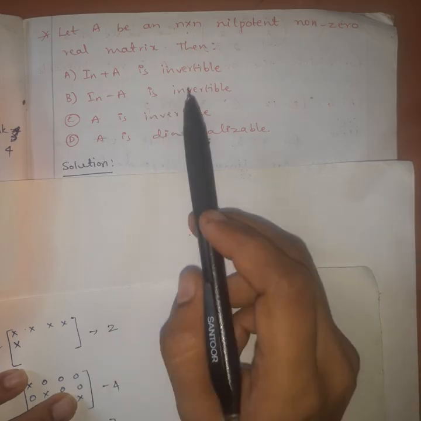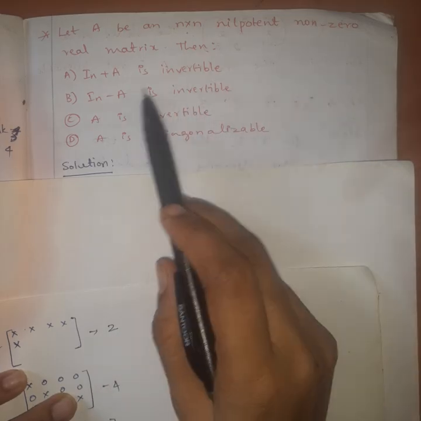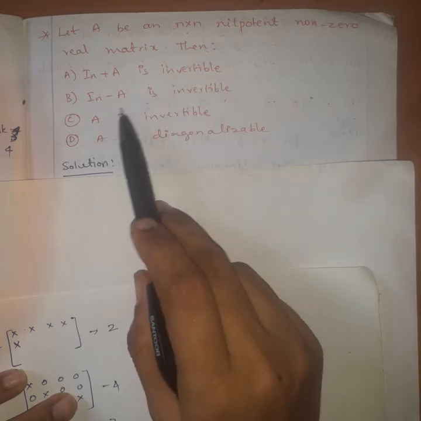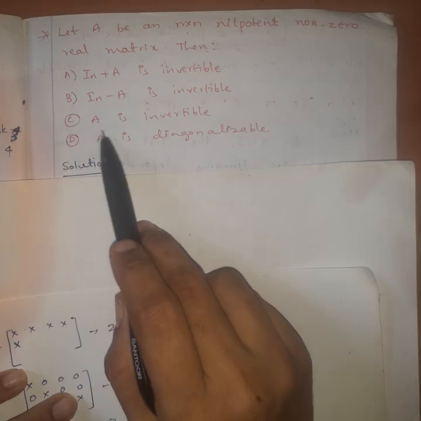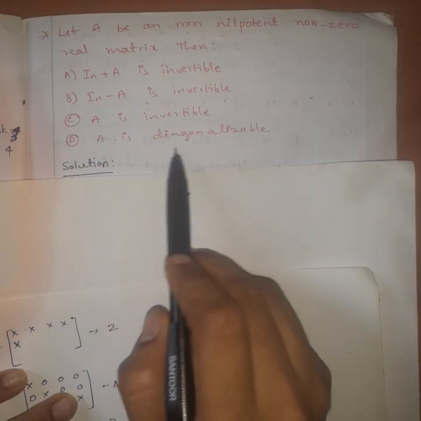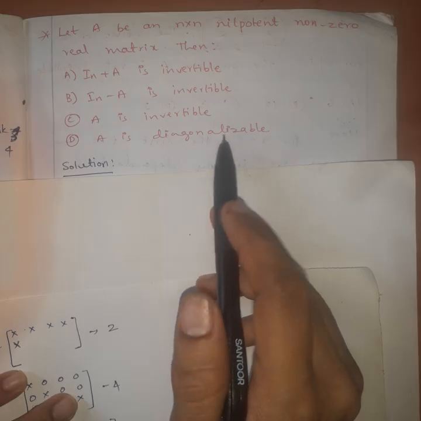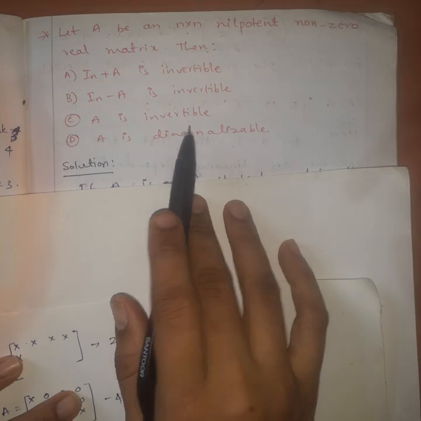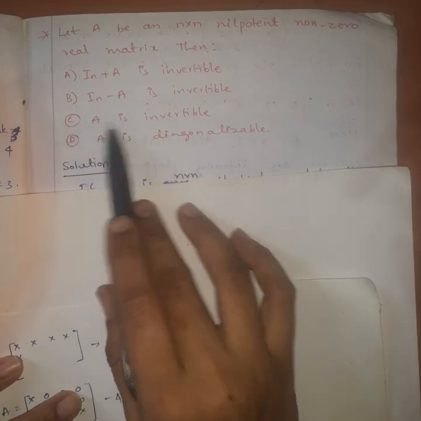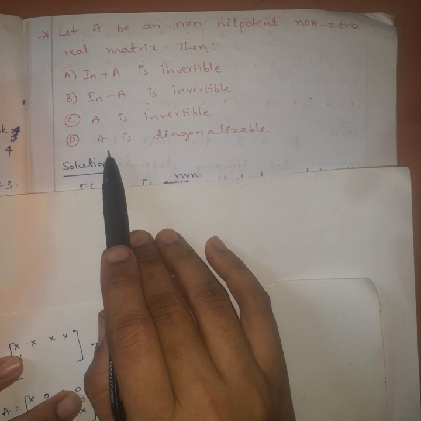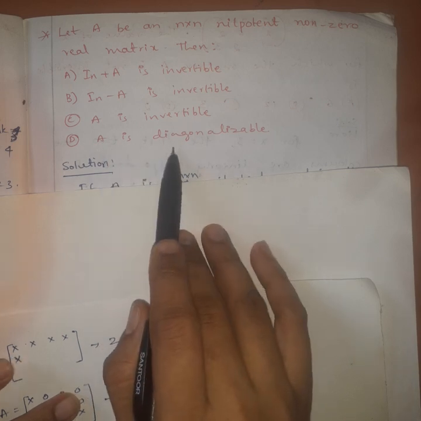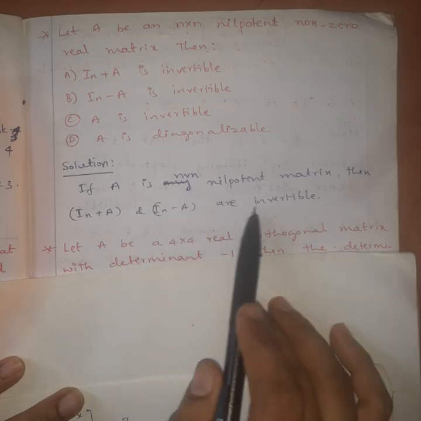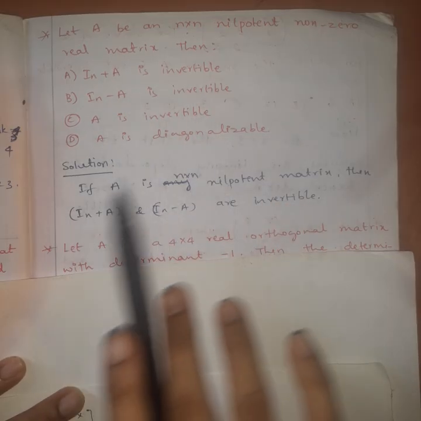Next question: let A be an n by n nilpotent non-zero real matrix, then option A, I n plus A is invertible, option B, I n minus A is invertible, option C, A is invertible, option D, A is diagonalizable. Given A is a nilpotent matrix, all its eigenvalues are 0. So A is invertible, this option is wrong. Also it is not diagonalizable. We have, if A is a nilpotent matrix, then both I n plus A and I n minus A are invertible. So options A and B are true.